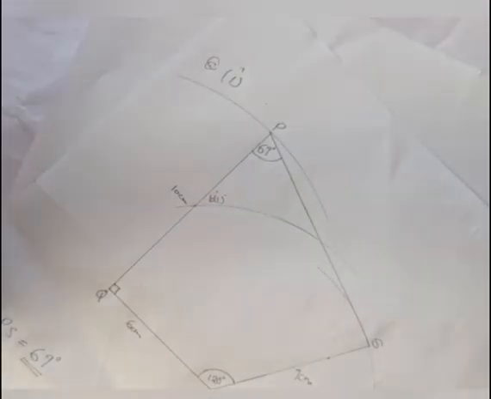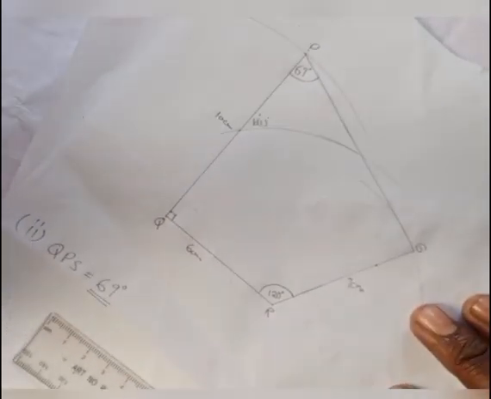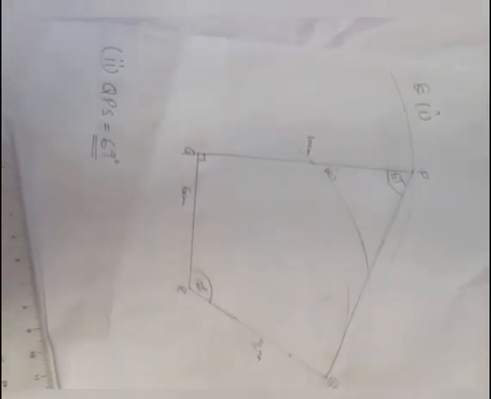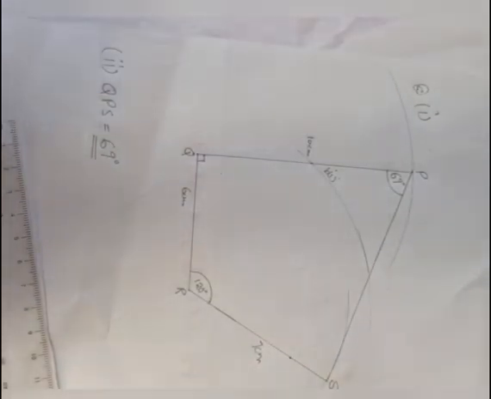Question number B, Roman numeral 2 says equidistant from R and S. Now, when they say equidistant from R and S, you check where your R and your S are. So this is my R and this is my S. You can just continue rotating it. So you are going to open.